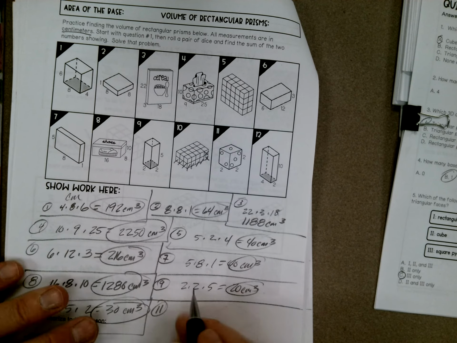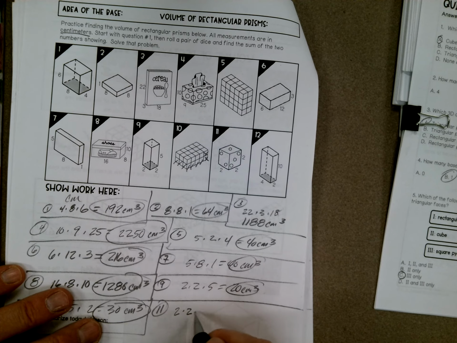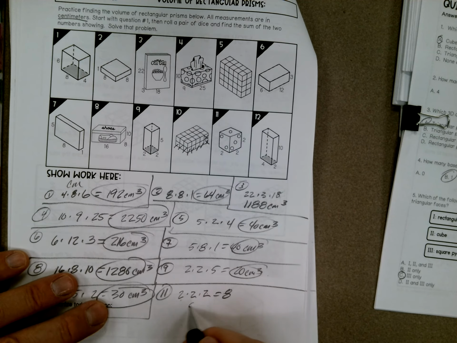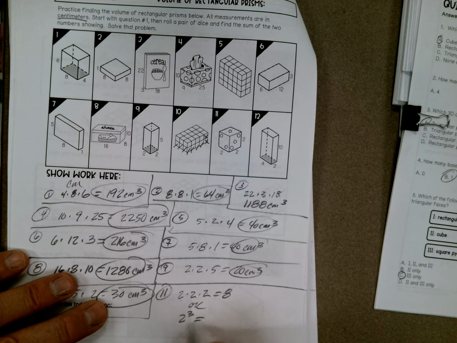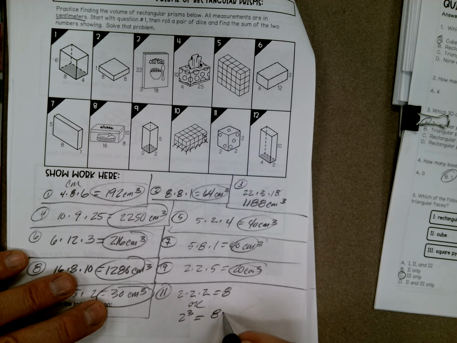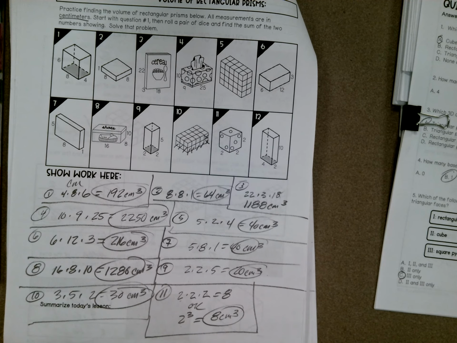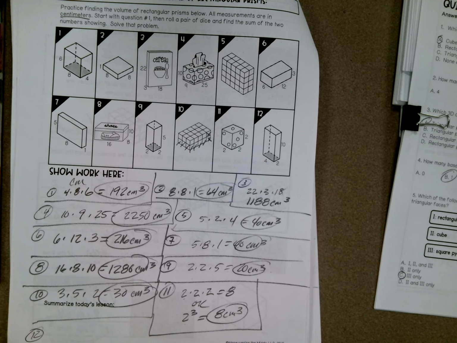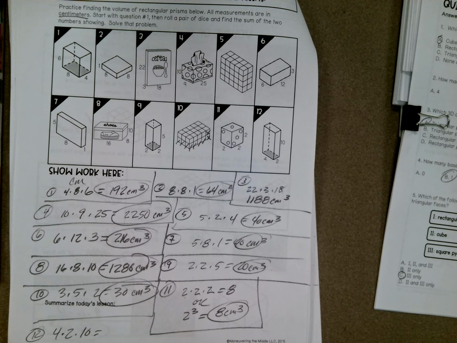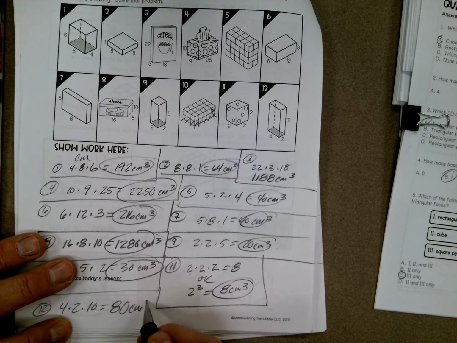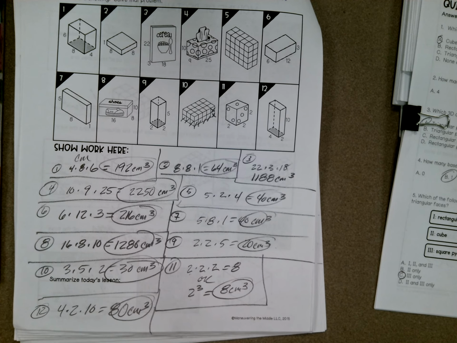Number 11, that's a cube, right? 2 times 2 times 2. 2 times 2 is 4. 4 times 2 is 8. Another way to write that would be 2 cubed, 2 to the third power, is 8 centimeters cubed. Either way, that's where the cube comes up. Last one's number 12. 4 times 2 times 10 is 80 centimeters cubed. And there you have it.